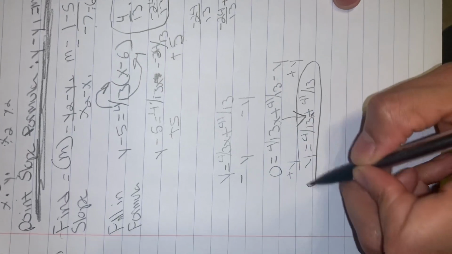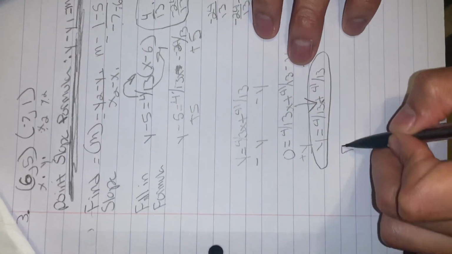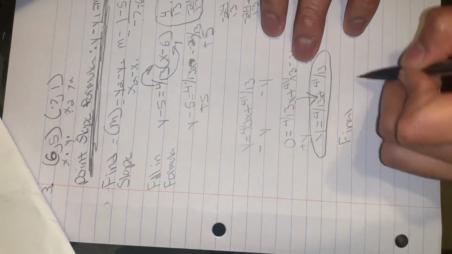Hold on, let me write that down first because y'all be tripping for it. Final slope intercept equation.